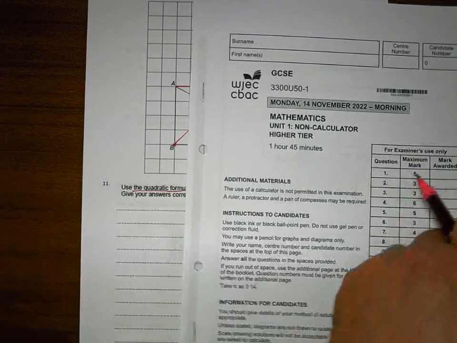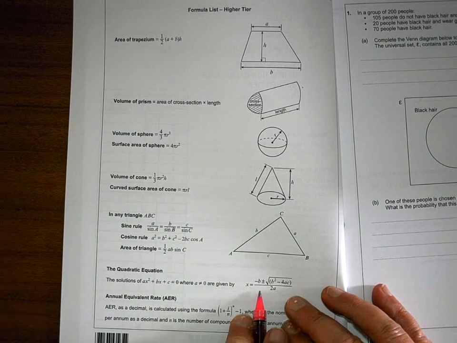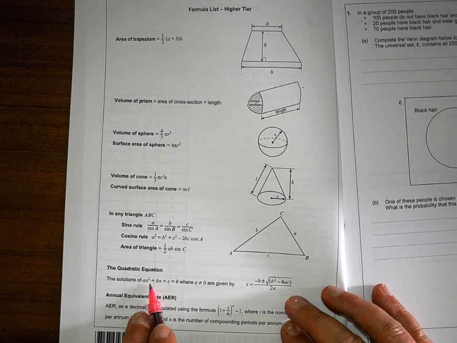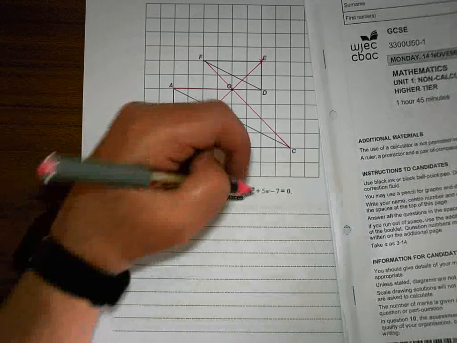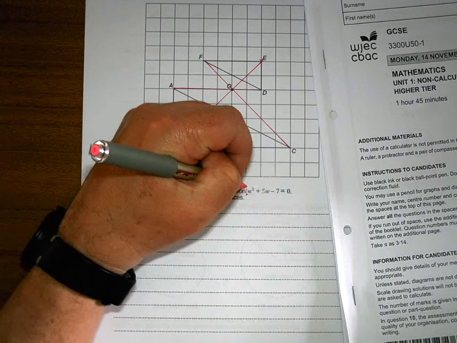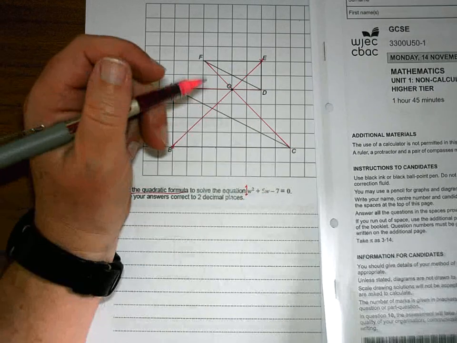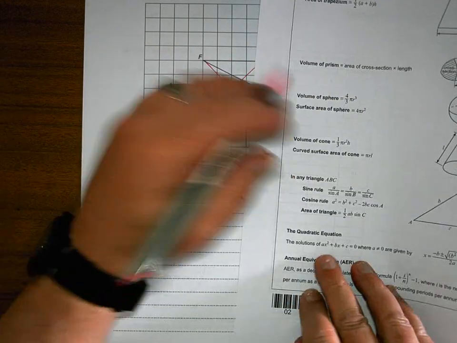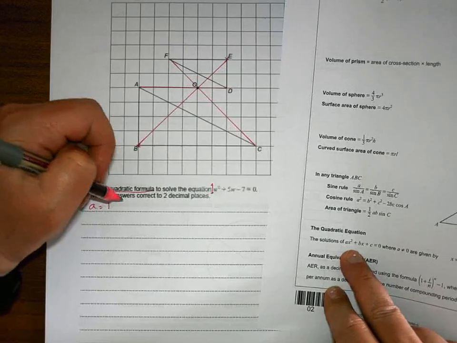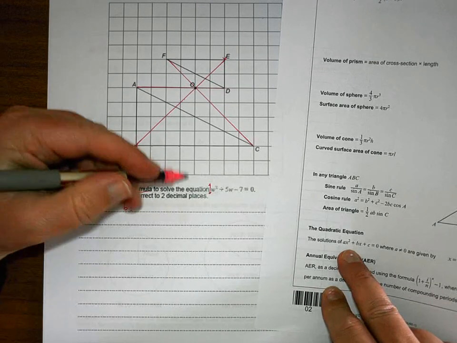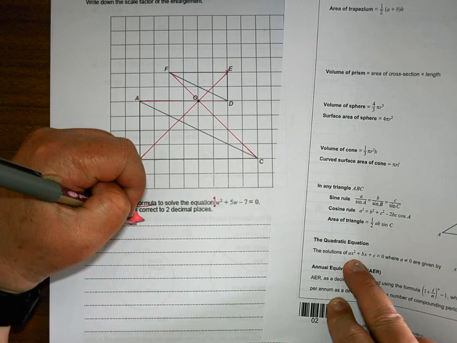The quadratic formula is there for ax squared plus bx plus c equals 0. So the number in front of the w squared is a 1. Then you've got the 5, then you've got the 7. So a is the number in front of the x squared. B is the number in front of the x, which in this case it's w, but it's exactly the same, 5. And c will be minus 7.